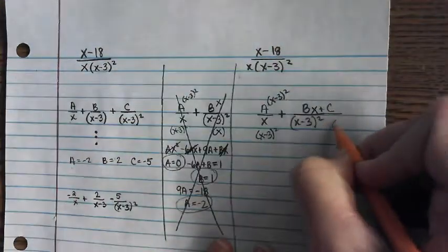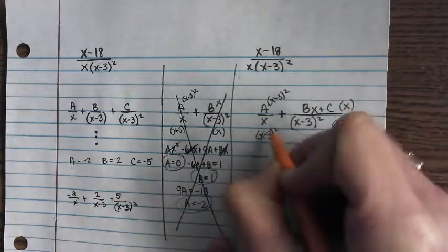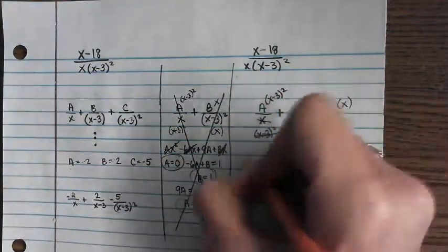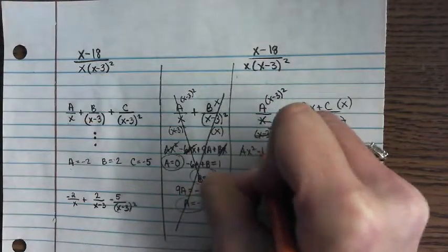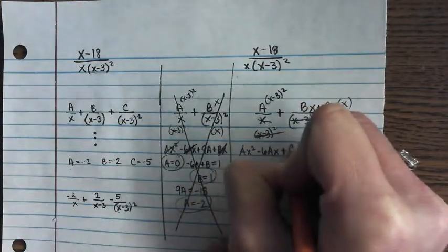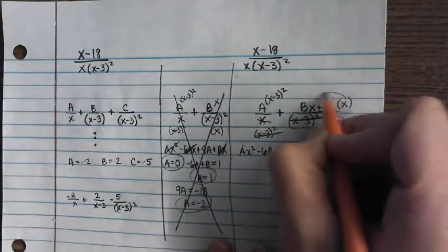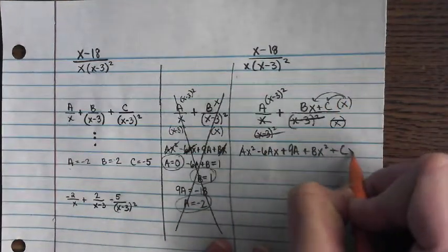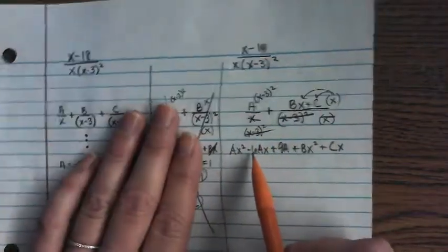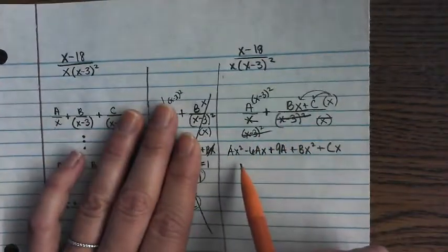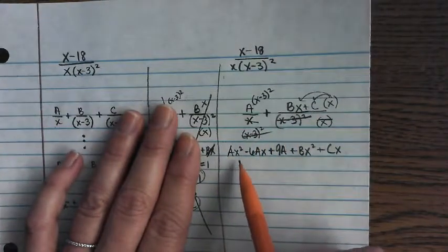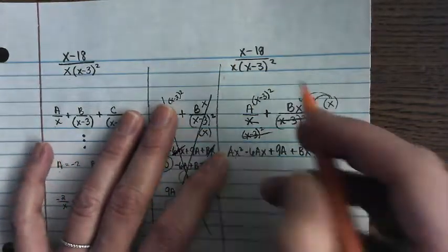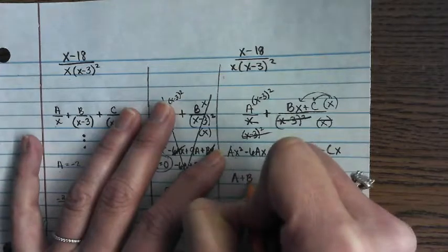This one needs an x. And then I can drop. So again, this is still going to be ax squared minus 6ax plus 9a. And this one, when I distribute my b, is going to be plus bx squared plus cx. Now my x squareds are still supposed to add to 0, but I have 2 of them now. I have a plus b is supposed to equal 0x squareds.